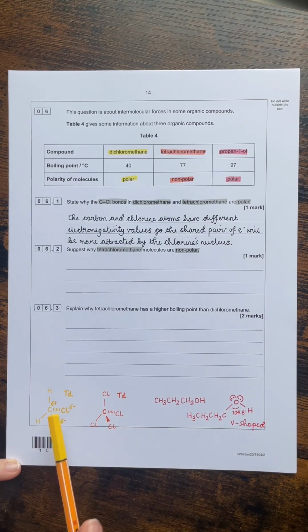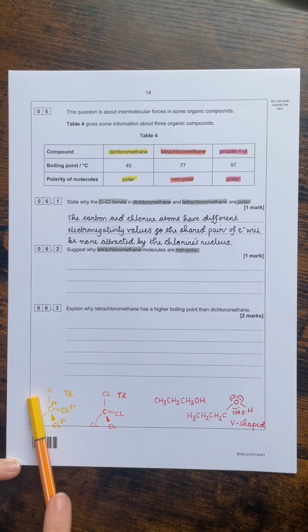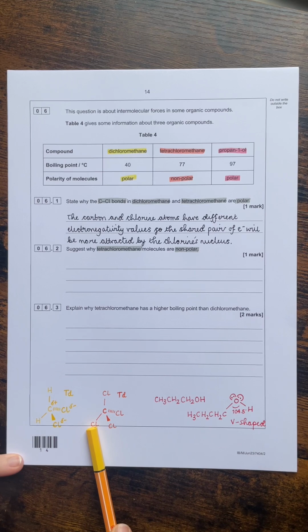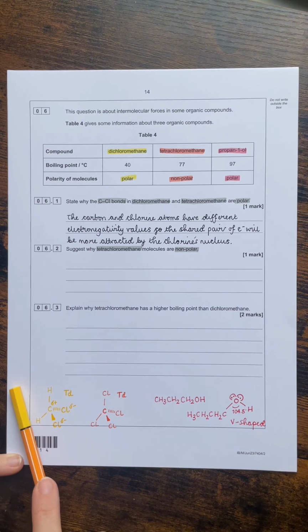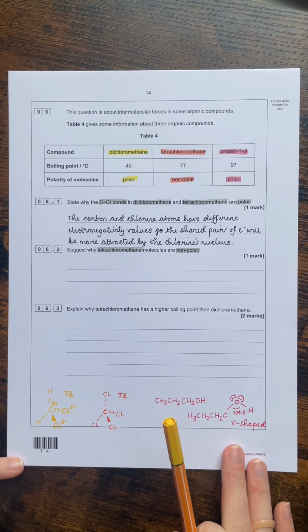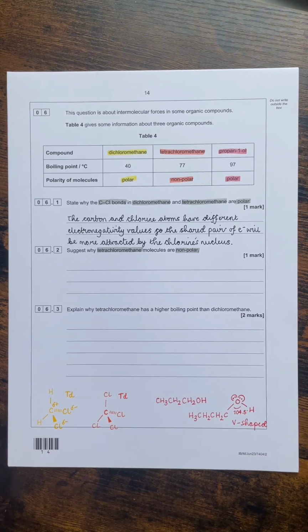And that means that if we drew another molecule of this, these chlorines would be attracted to the delta positive carbon in the next molecule, and we'd then have the chlorines on another molecule up here being attracted to this delta positive carbon, and those would then be our intermolecular forces, and that would make our molecules polar because those would be permanent dipole-dipole forces.